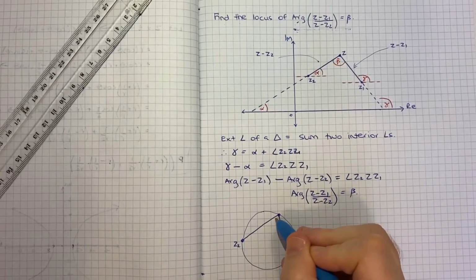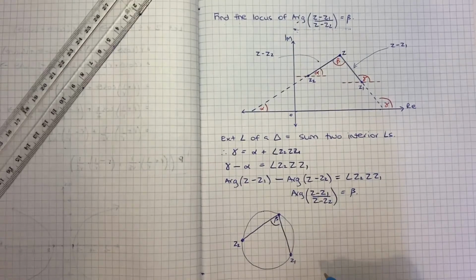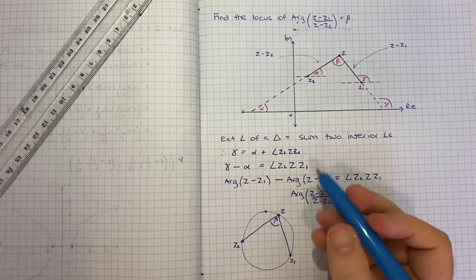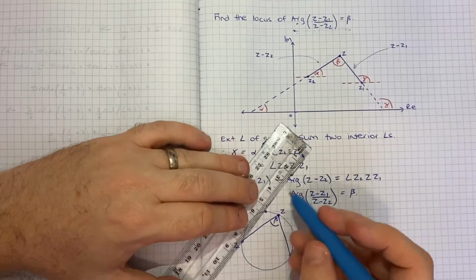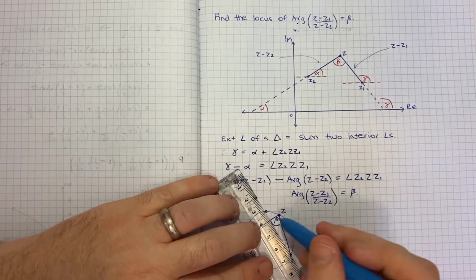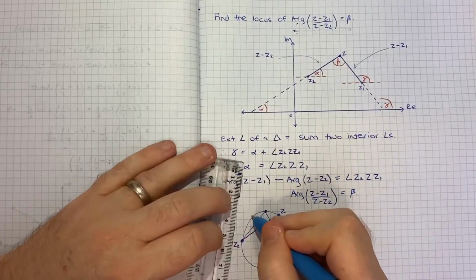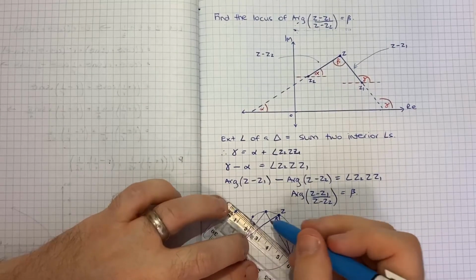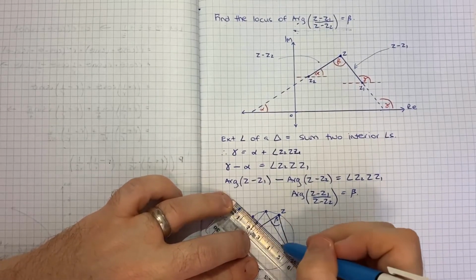that angle, beta, if you kept moving this point z, but you keep z1 and z2 static, if you move it around the circle, the angle beta stays the same.